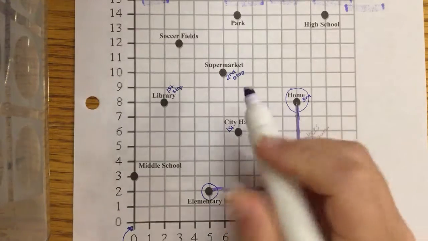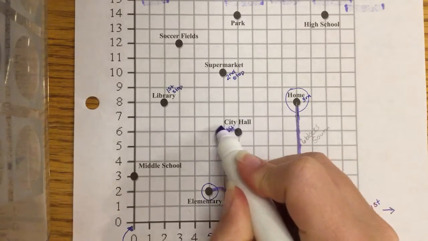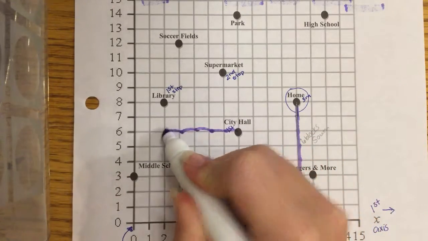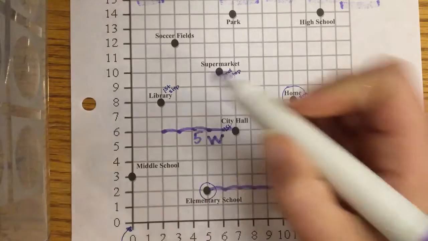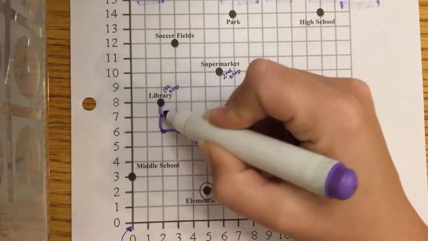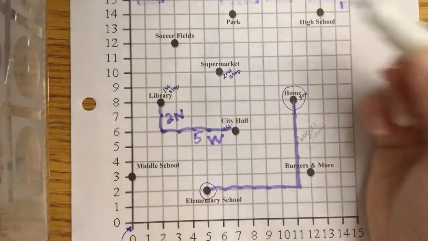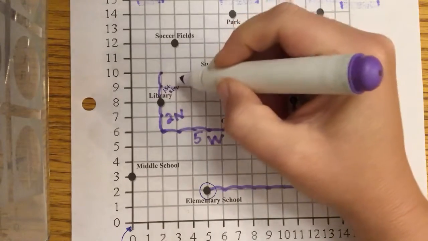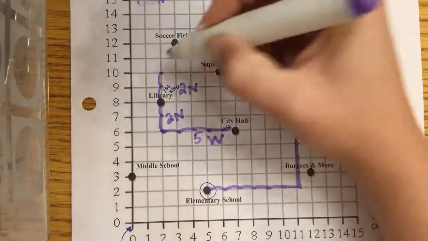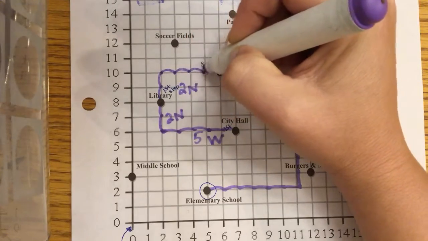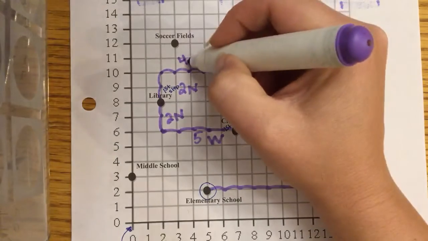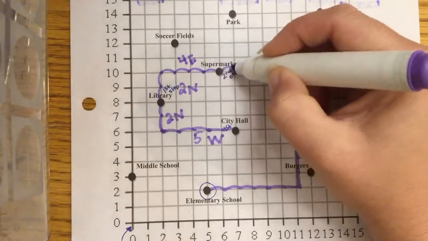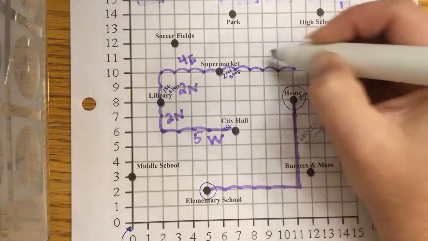So one route that you could have taken was 1, 2, 3, 4, 5 west, 2 north, 2 north, 4 east, 1, 2, 3, 4.